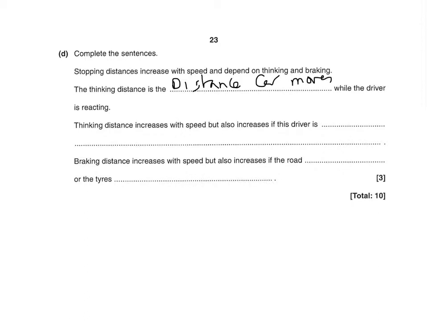The thinking distance increases with increased speed but also increases if the driver is, and there's a few things you could say: tired, you could say drunk, you could say distracted, you could say not concentrating, or you could say drugged for that mark. And then braking distance increases with speed but also increases if the road is, you could say, icy, wet, muddy, slippy, or downhill, and or the tyres have little tread, grip or friction, or they're worn tyres or they're bald tyres.